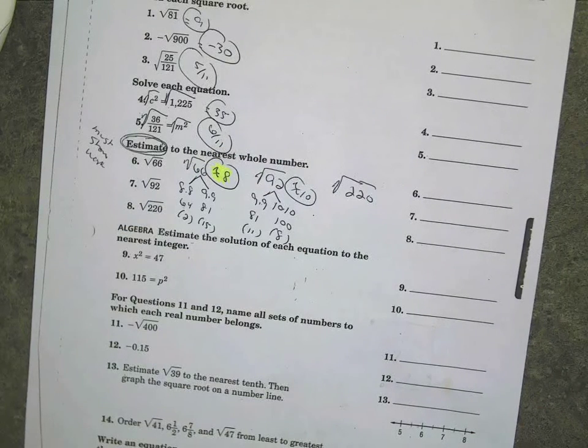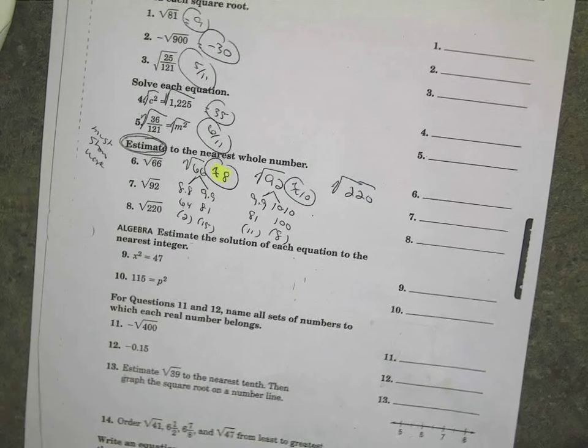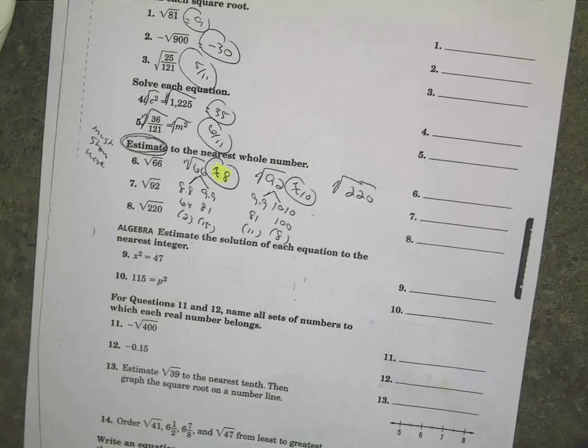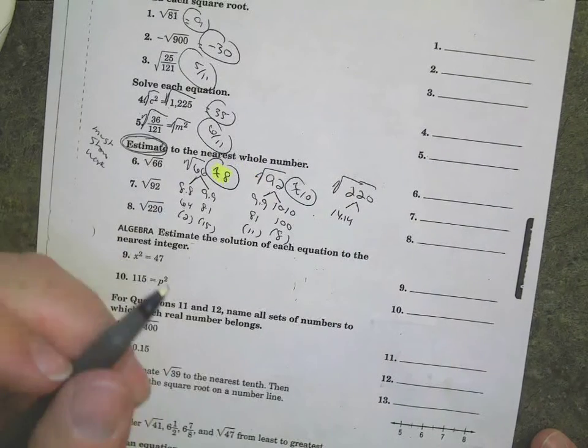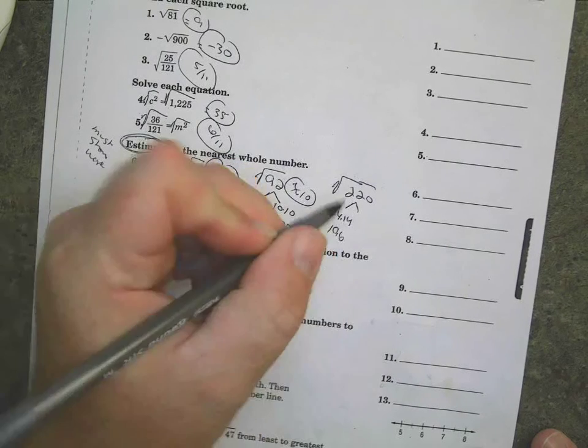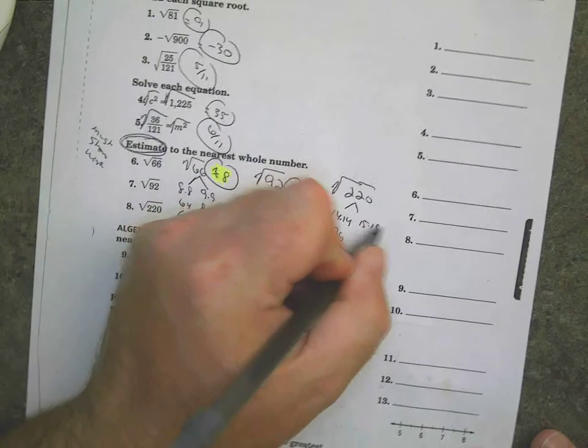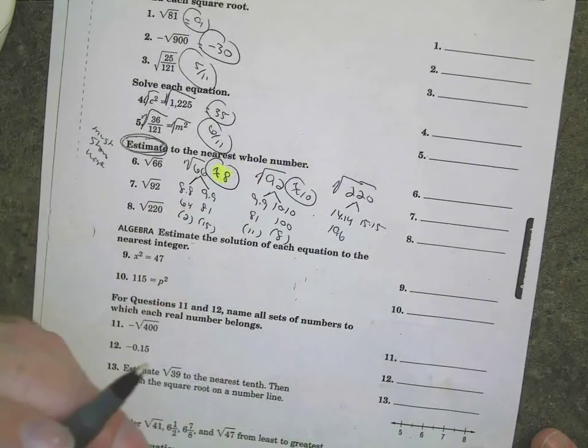Now, I'll let you use your notes. We wrote the square roots all the way up to, I think, 15 or even 20, depending on what hour we're in. Who can raise their hand and tell me what number is a little bit too small for 220? Shaylee. 14. And what is 14 times 14? 196. And 15 times 15, Shaylee, is?